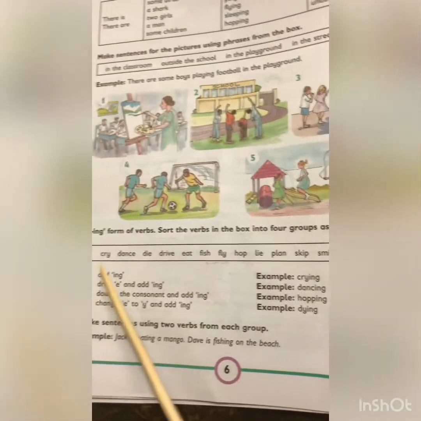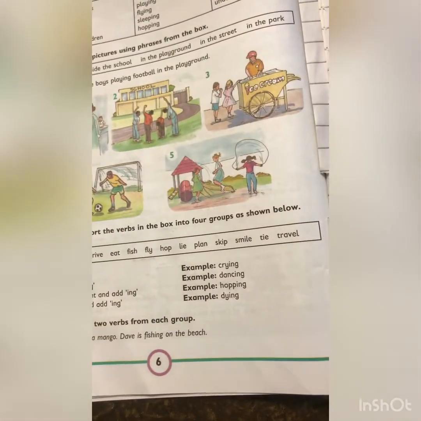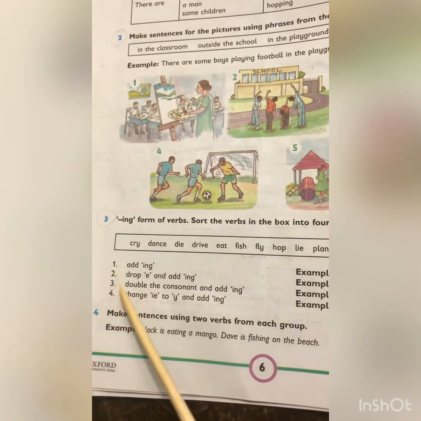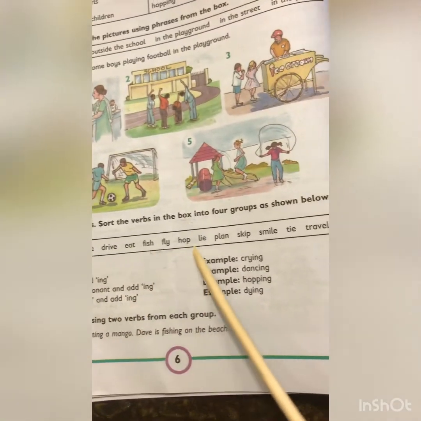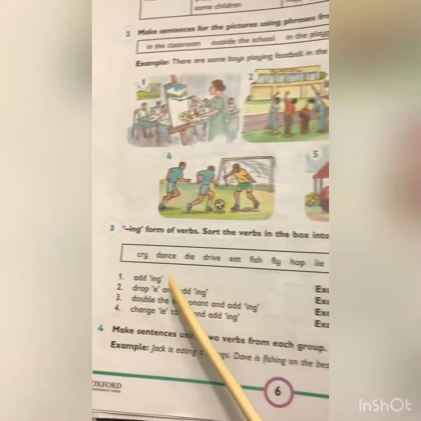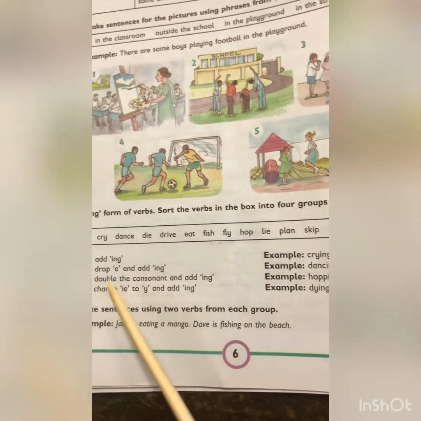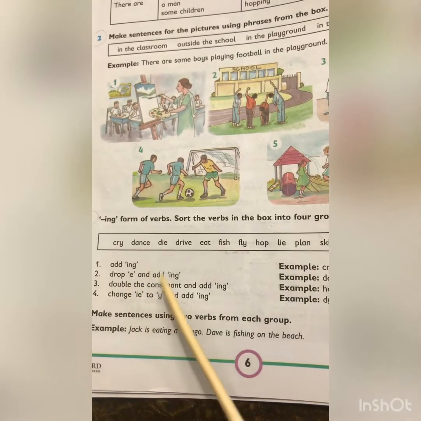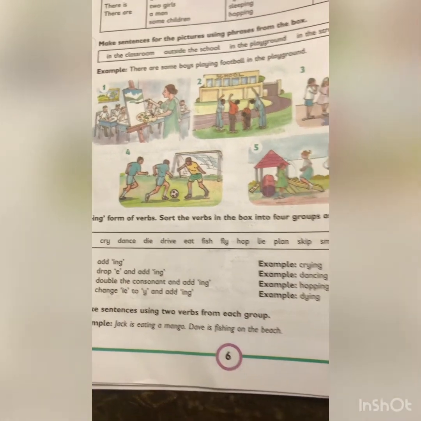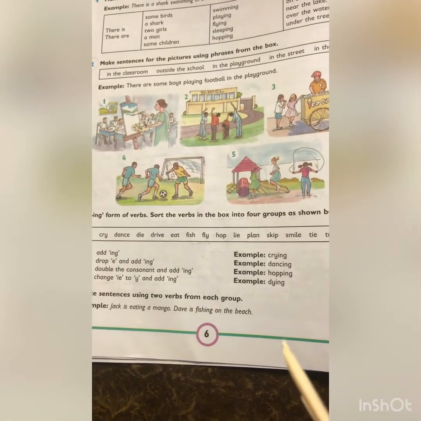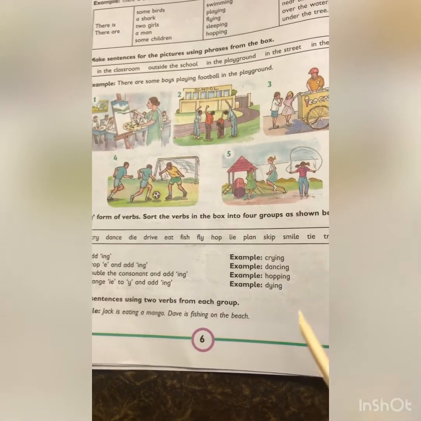You have to sort all these verbs in these 4 groups. What you have to do? You have to sort all the words written in this box in 4 groups. Okay, is it clear? Now, you have to do it yourself and in a while I will be sharing answers with you. Then you can check your work whether you have done it correctly or not.